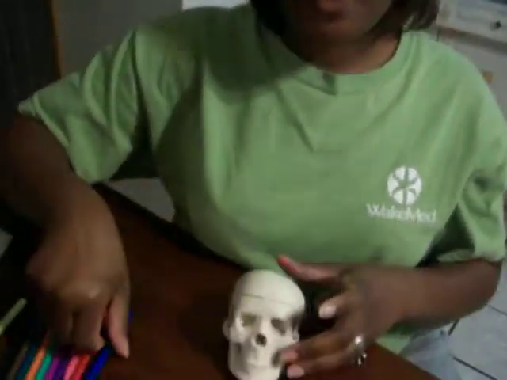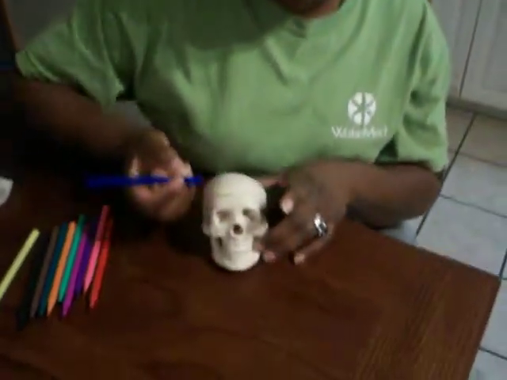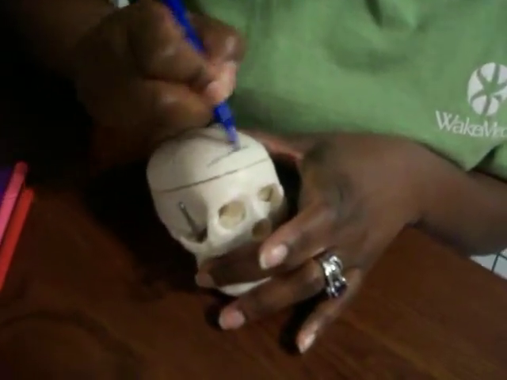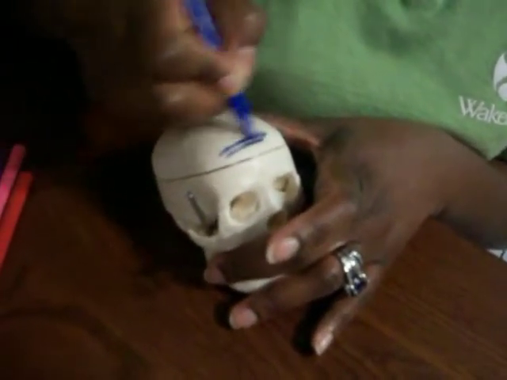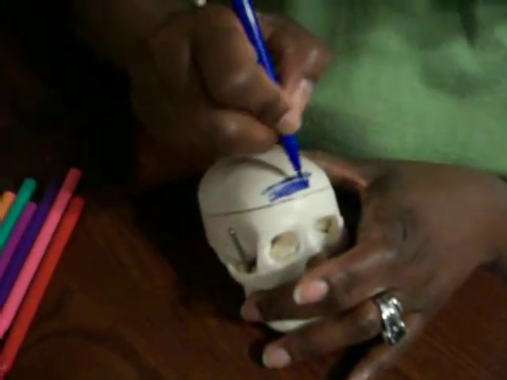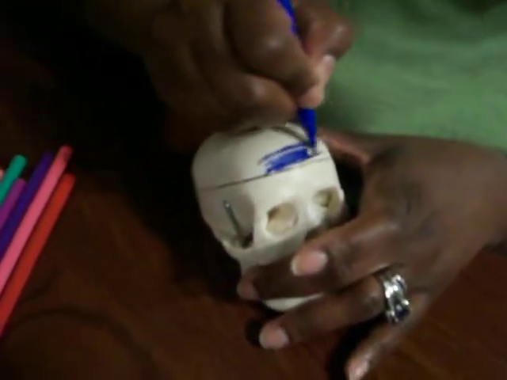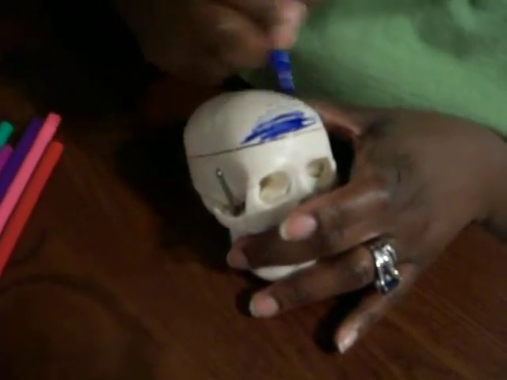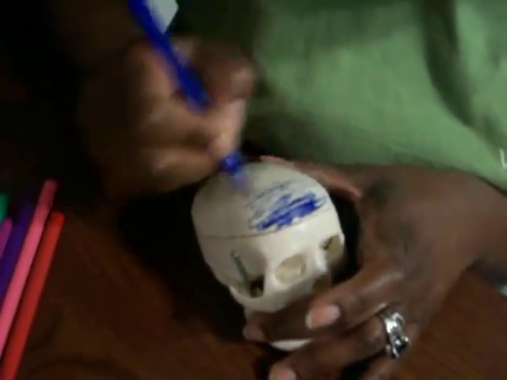Okay, the first bone that I'm going to start out with is the frontal bone. This is the frontal bone of the skeleton. I'm going to color that in just a little bit so you can get a clear detail of exactly what I'm naming, the frontal bone. So this is the frontal bone here of the skeleton.